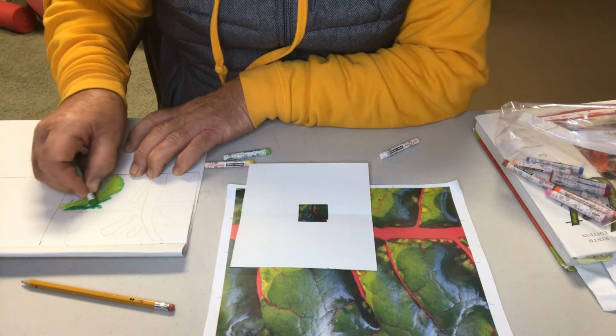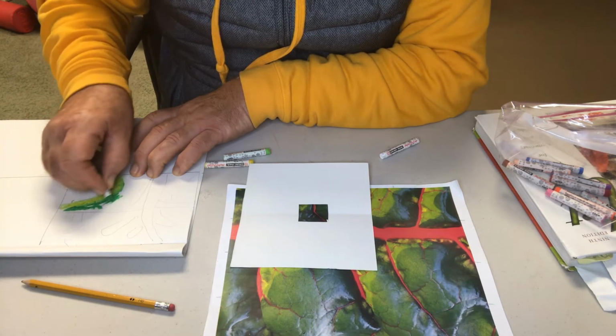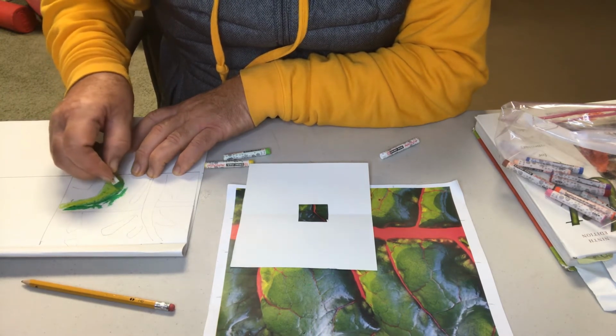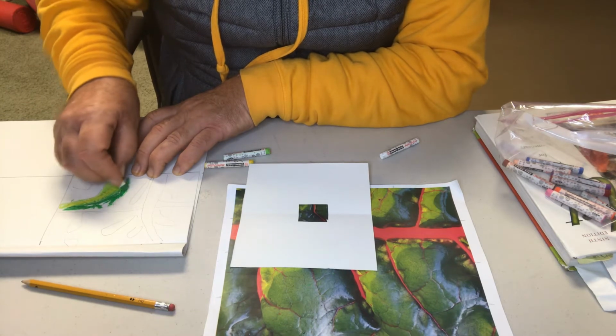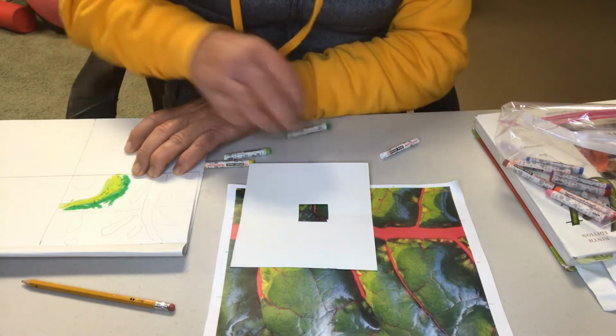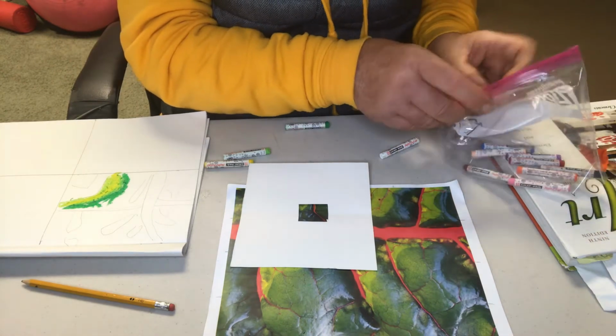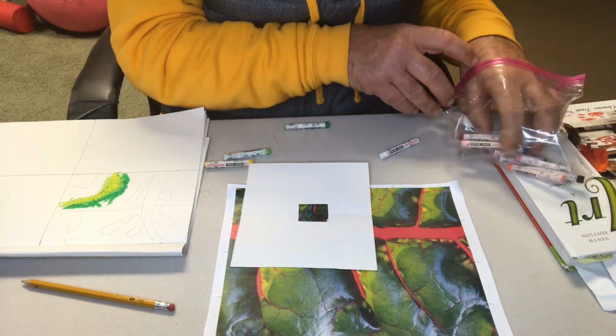And I'm starting to see that this green is actually going darker, and I'll bet if I put some blue into this that I'll get that darker green that I see in my small square that I have.